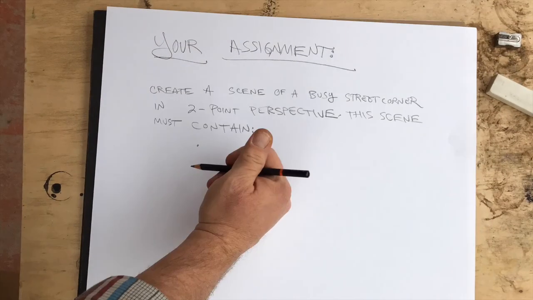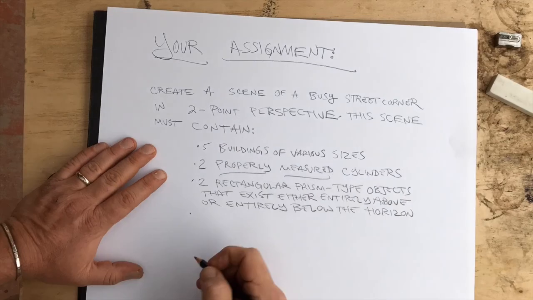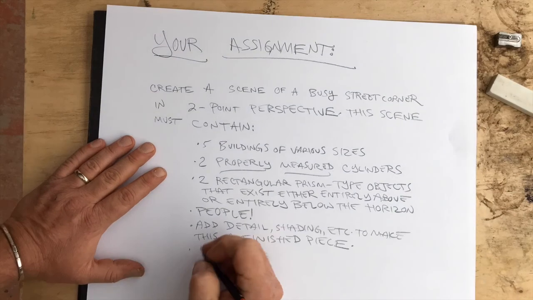So here's your assignment. You're going to create a scene of a busy street corner in two-point perspective. You must include 5 buildings of various sizes, 2 properly measured cylinders, 2 rectangular prism-type objects that exist either entirely below or entirely above the horizon line, and any other interesting features you choose. Once you've got these things placed, you can add details, shading, and so on, and then it's time to populate your street corner.